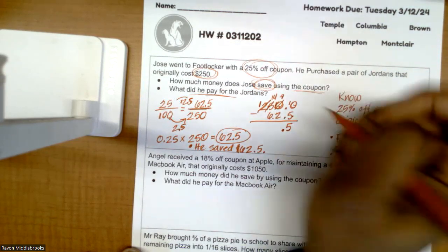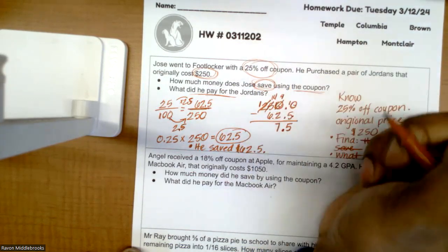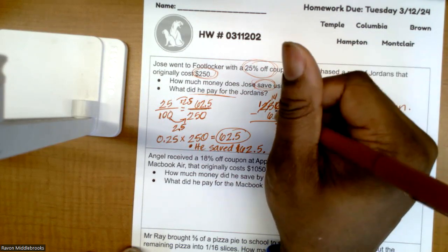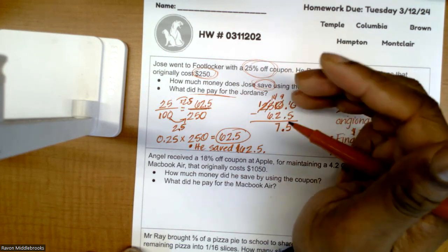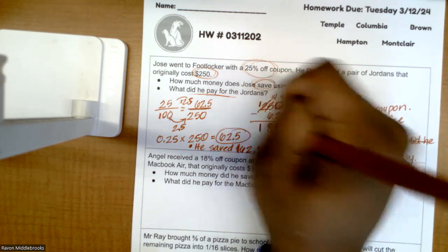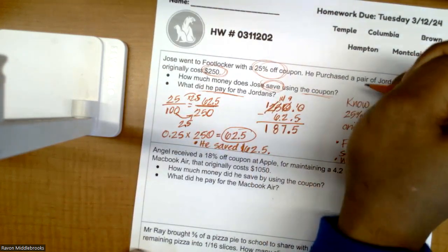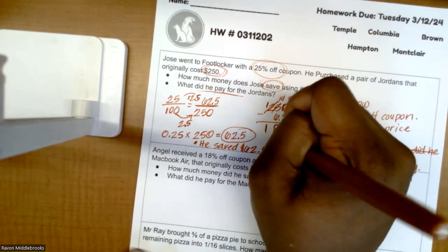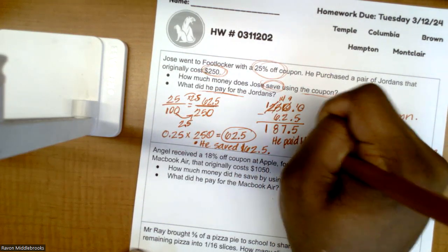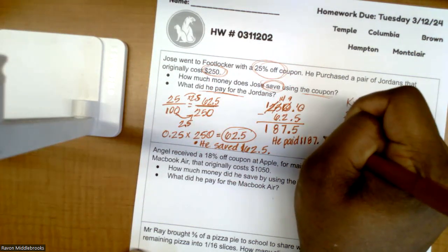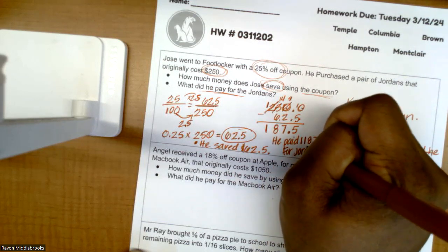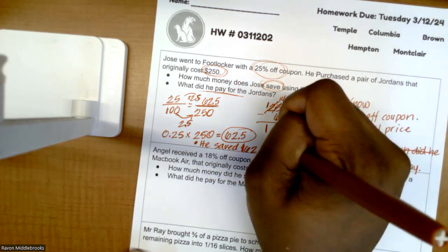Keep your decimal point. 9 minus 2 is 7. 14 minus 6, I think it's 8. And 1. So he paid $187.50 for the Jordans.